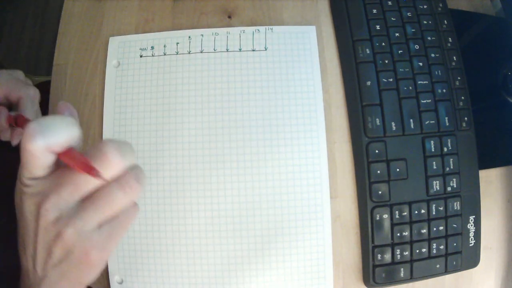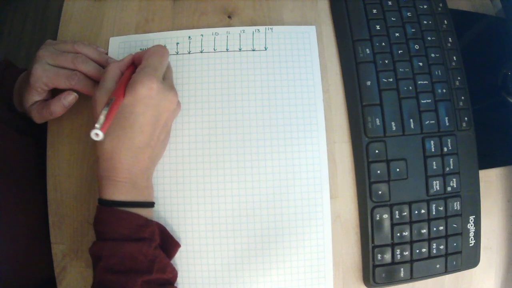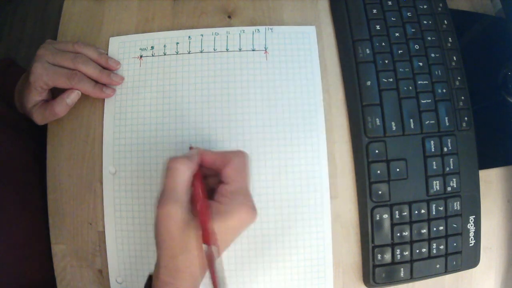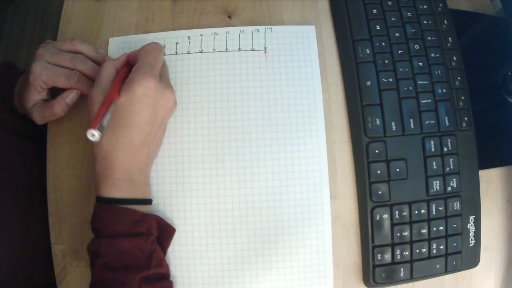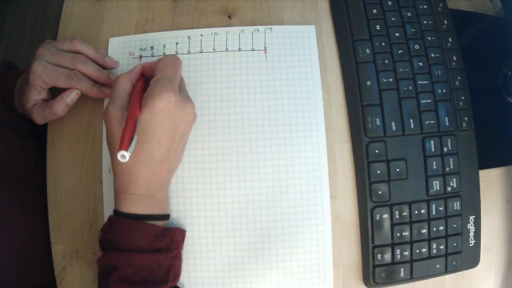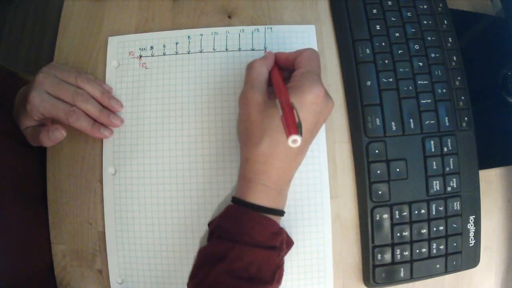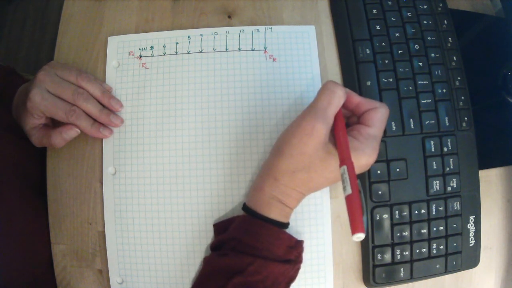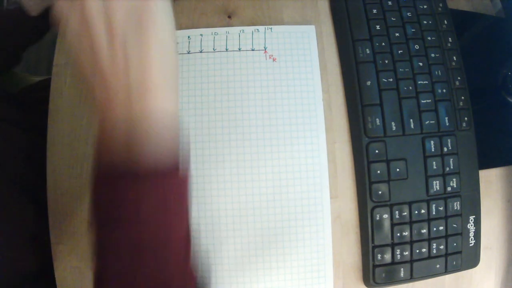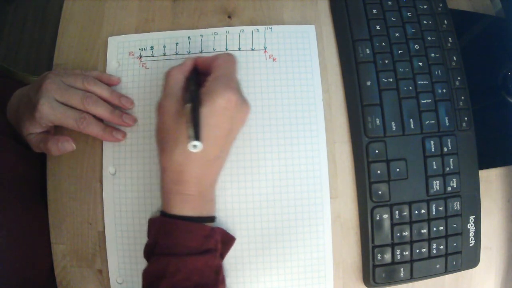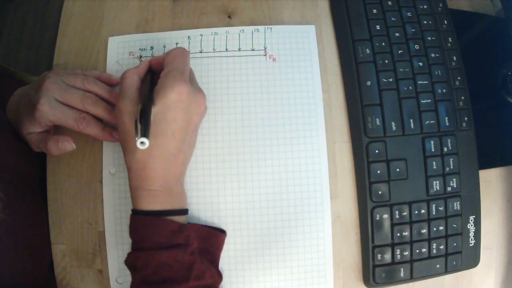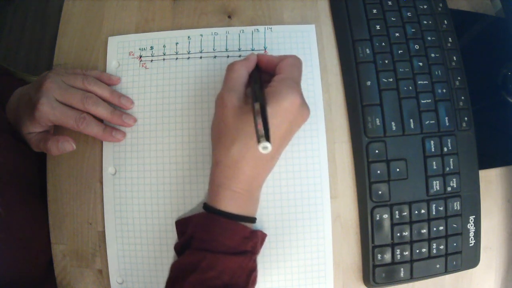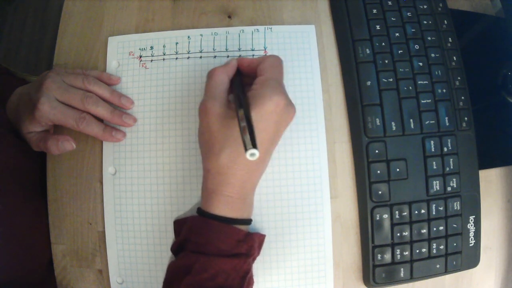We don't know what the reactions are here. I probably should have drawn this, but most beams are a pin roller support. This is our unknown Rx. This is our unknown R at the left end of the beam, and our unknown reaction at the right end of the beam. Every single one of these is 2 meters apart. So every one of these distances was 2 meters.